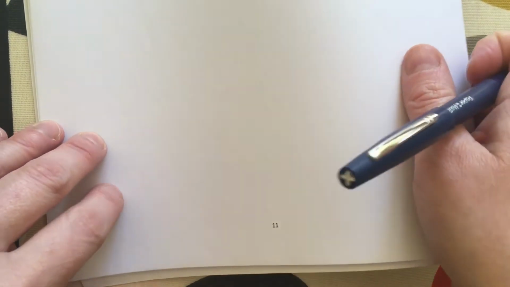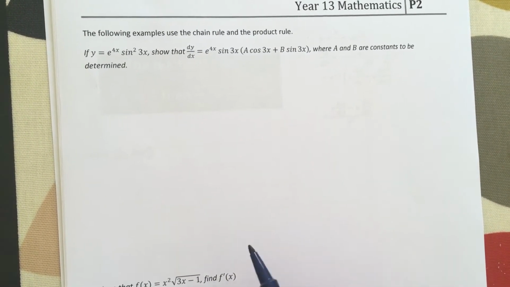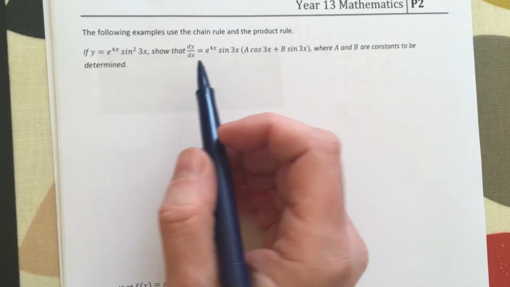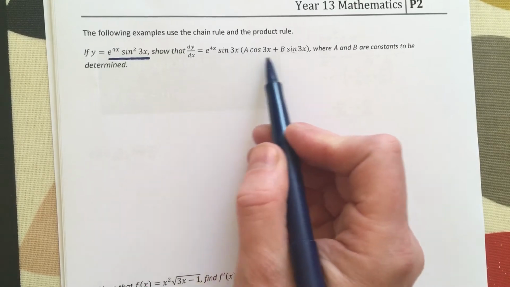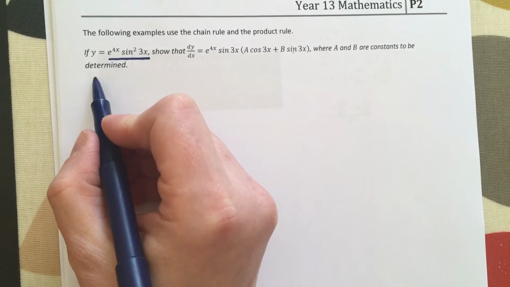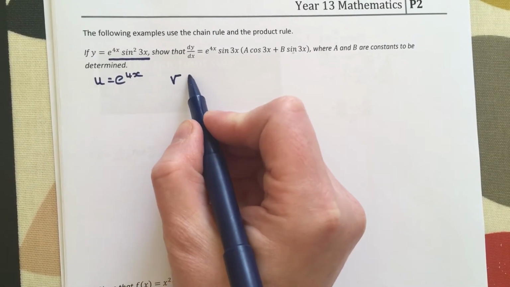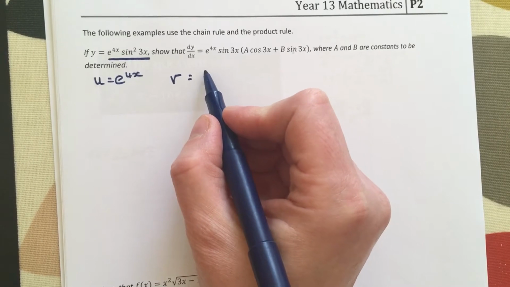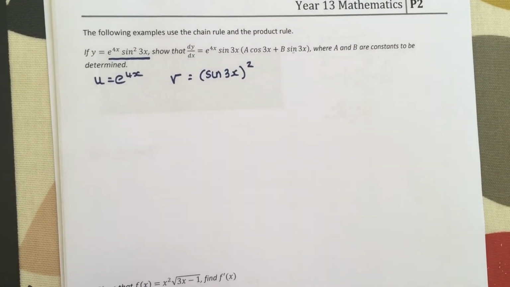On to page 11. Make sure you can see that. On page 11, we have got this function here and we want to show it, so we've got to get it into this format. So we've got u is equal to e to the 4x and v is equal to sine squared 3x. So that's the same as this.